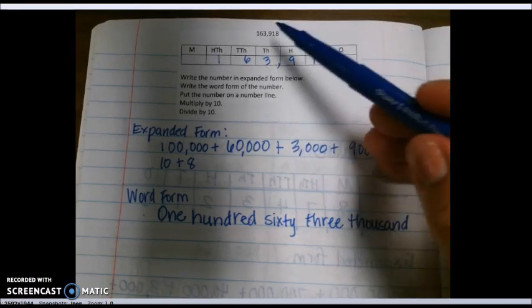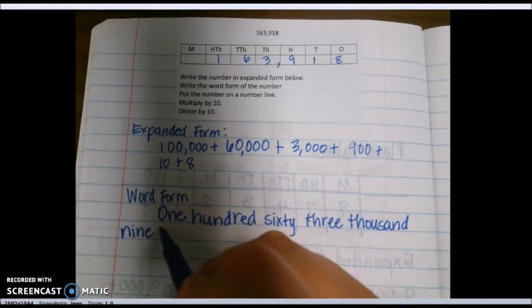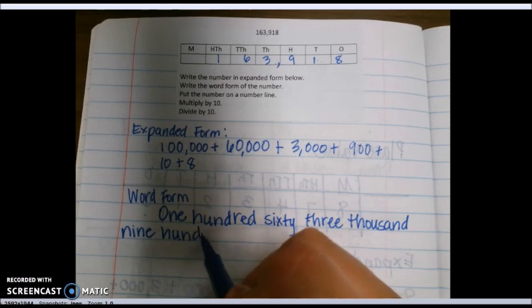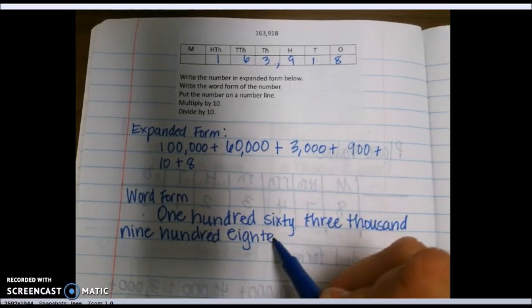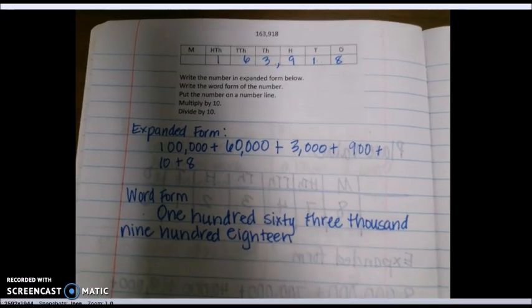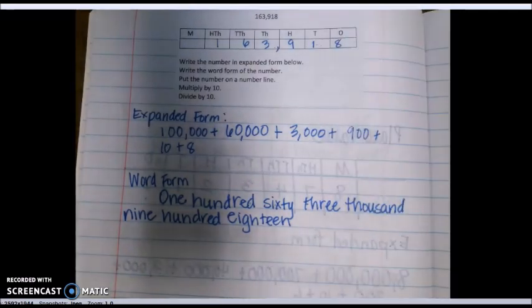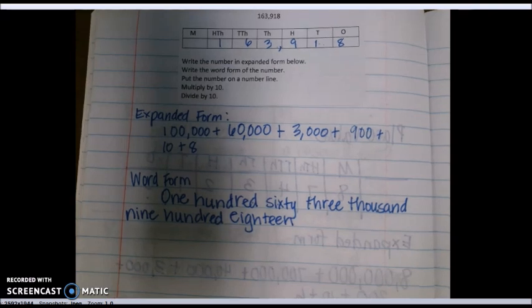Then it's 918. Now, in writing it in word form for math, I'm not really expecting you to write it exactly perfectly as far as spelling goes. Just that you have the right pronunciation down in the right order in saying these words.